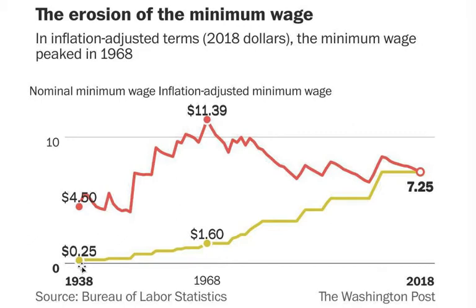The yellowish line down here is the number you would be getting from your employer, how much money you'd be getting from your employer per hour over time, 1938 to 2018. The red line is how much purchasing power that money you got from your employer could buy.